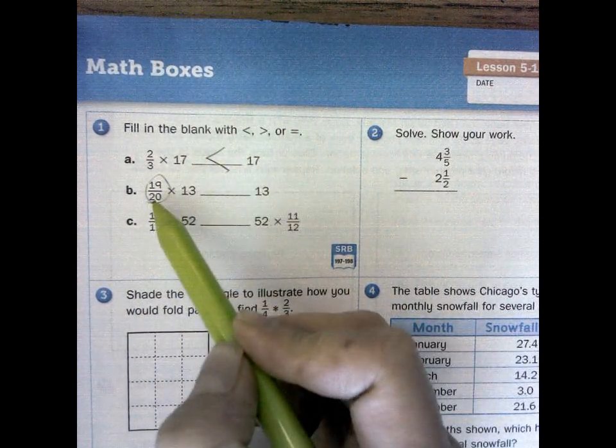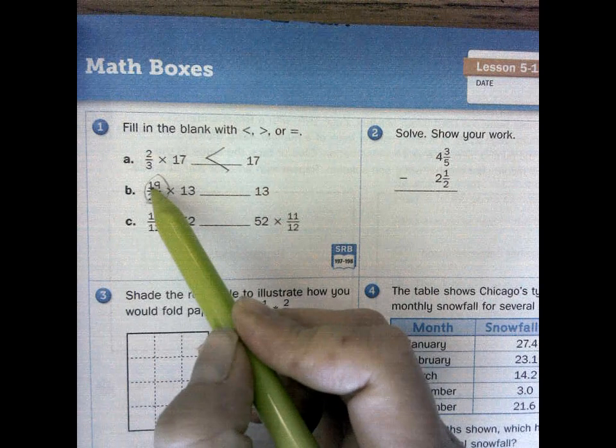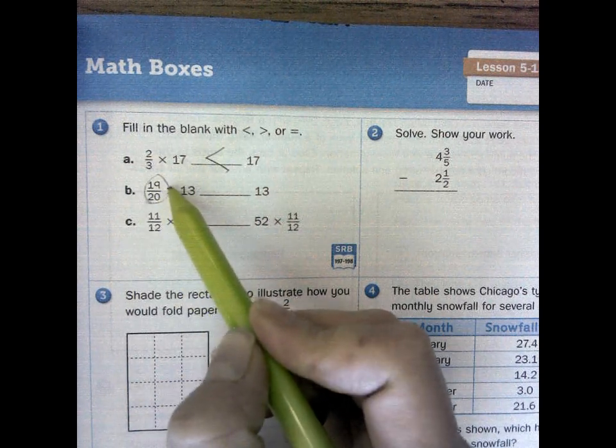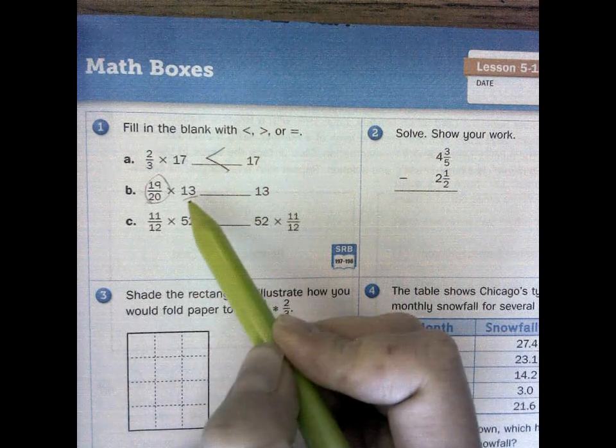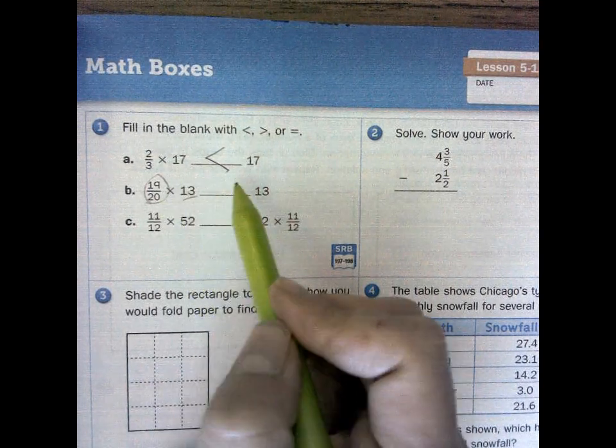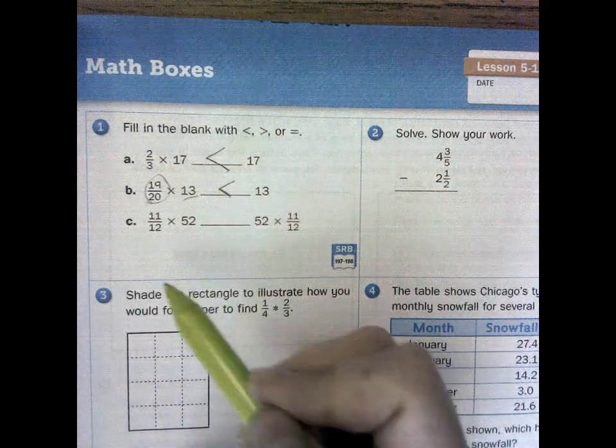19/20. Wow, that is almost a whole, but it's still not a whole. So something less than 1 is always going to result in a product that is less. So less than 1 multiplied by 13 is still less than 13.